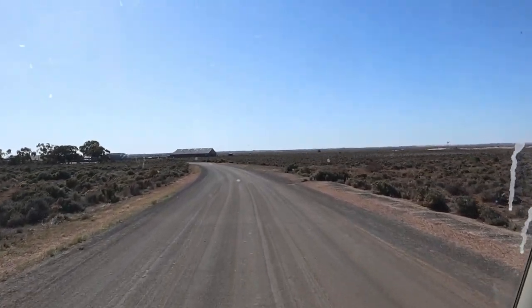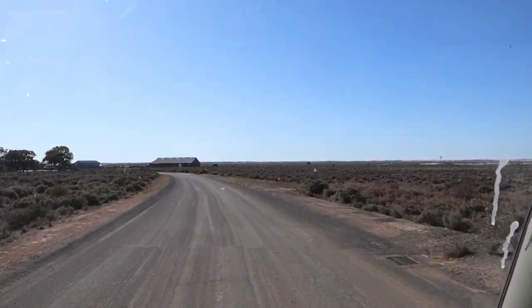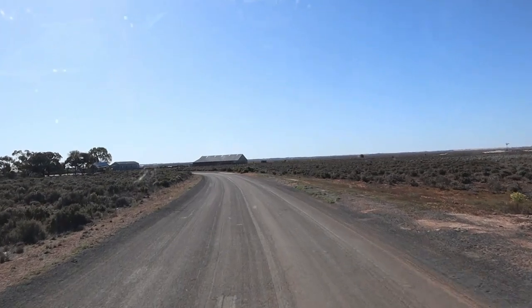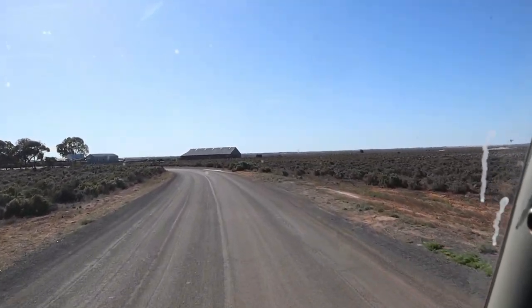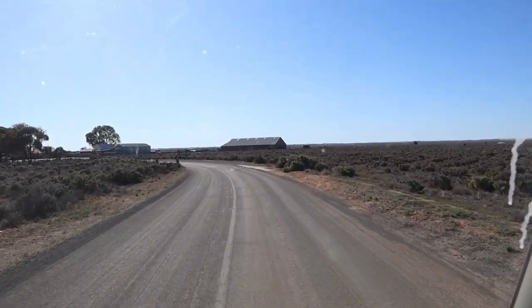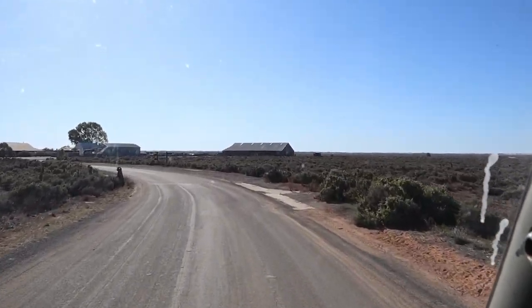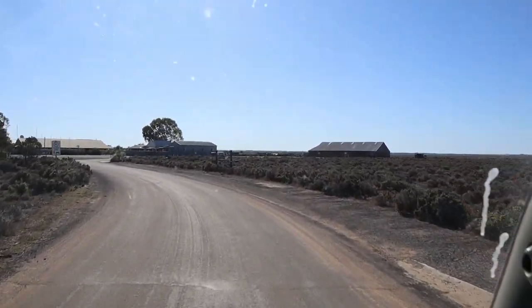Righto, this is coming into the information centre. Looks like a wool shed there. The walls of China.